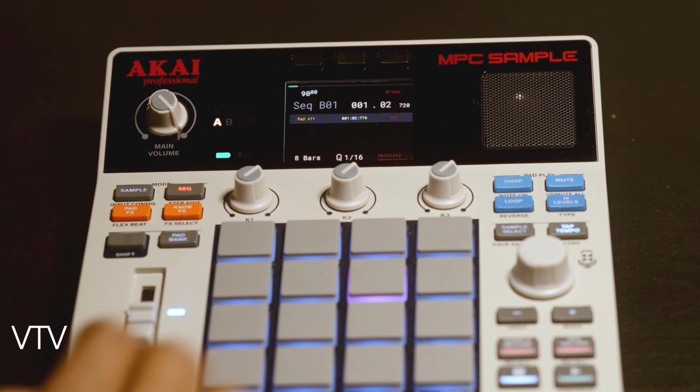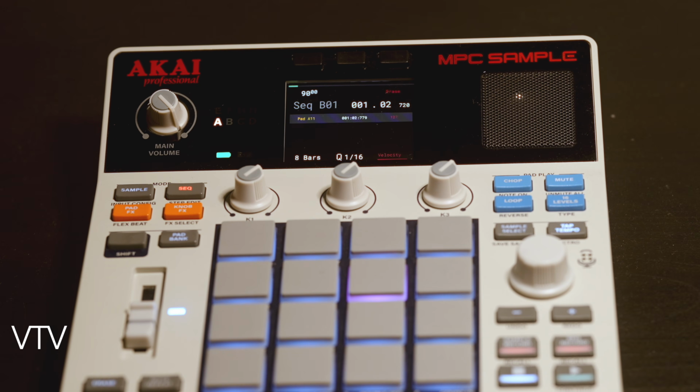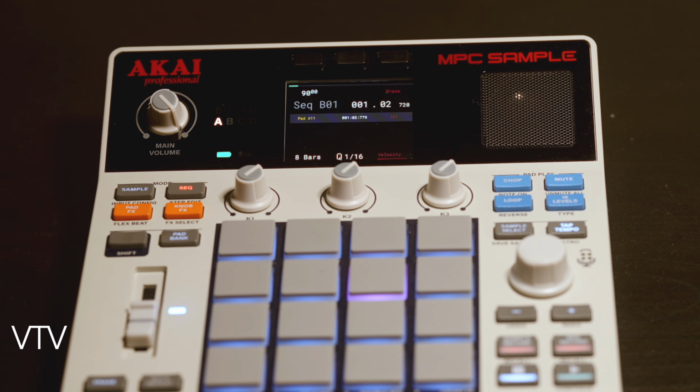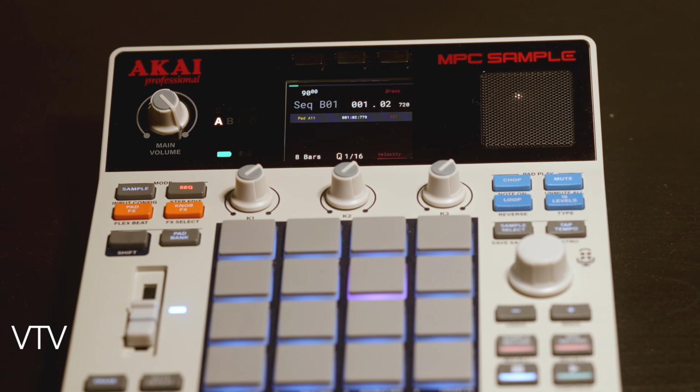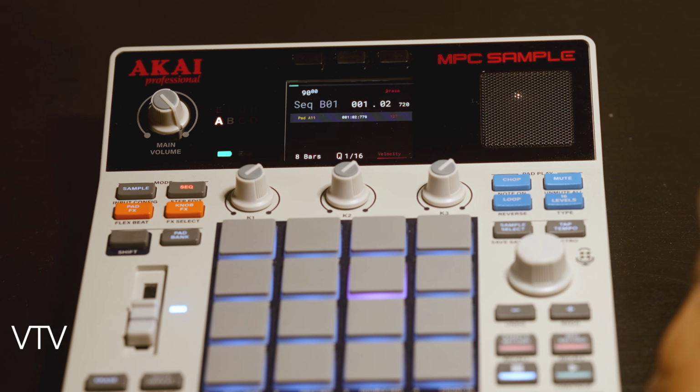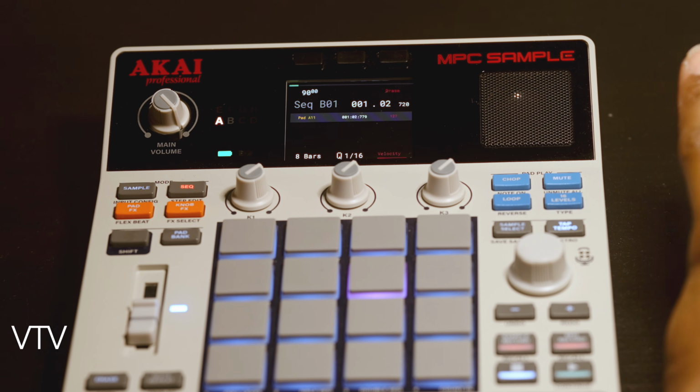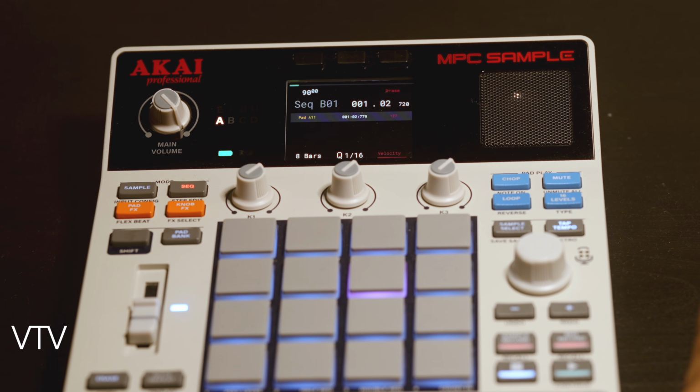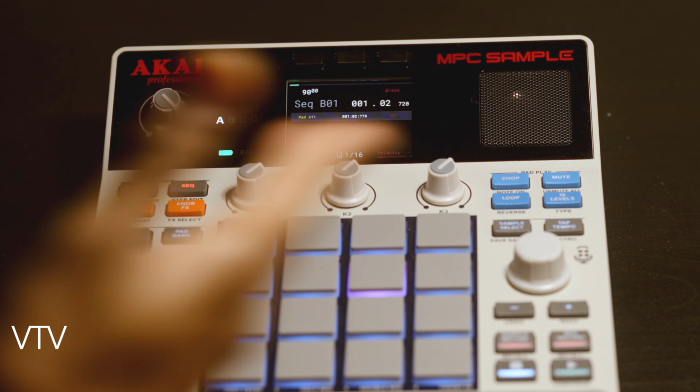So let's start listening to what we have here. We have this. That's a 16 level function that we added at the end of last episode. By the way, if you want to check out how we got here, make sure you click on this video up here, how to make R&B on the MPC Sample in standalone mode. This is how we got here.